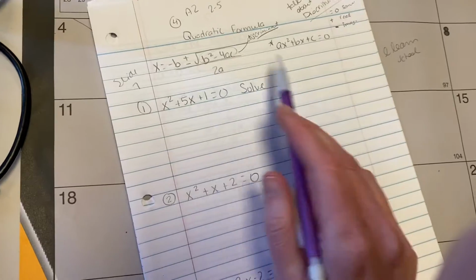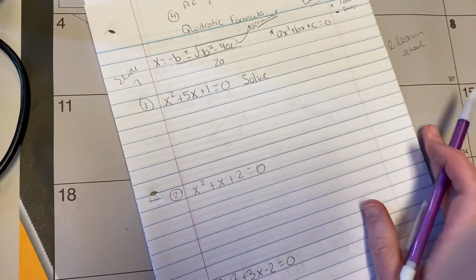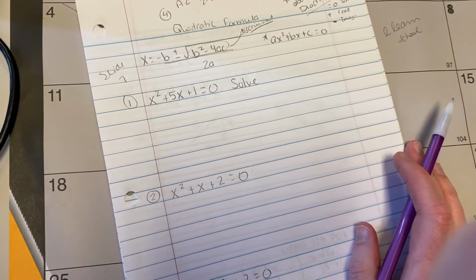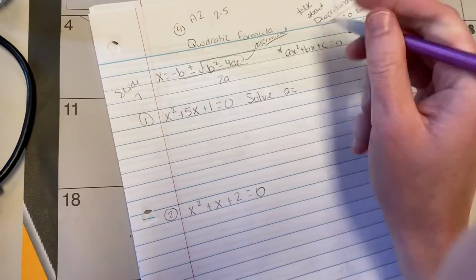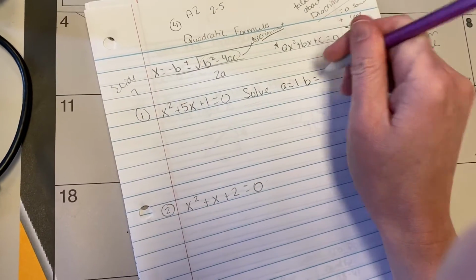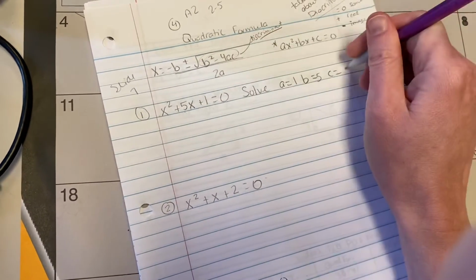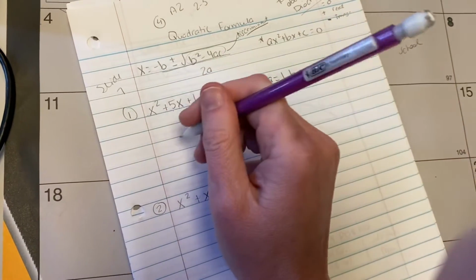Okay, so we're going to solve this by using this formula. It says x equals, because that's what I'm doing. I'm solving for x, just like I was before. I'm trying to find my solutions or my x-intercepts. Okay, so first let's say a is, if you're looking in front of the x squared, 1. B is 5. And C is 1.